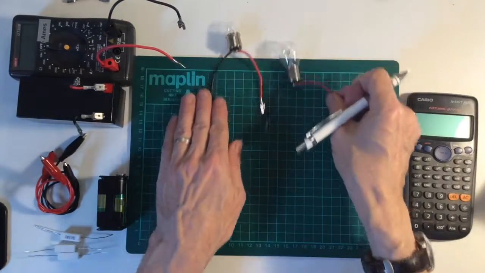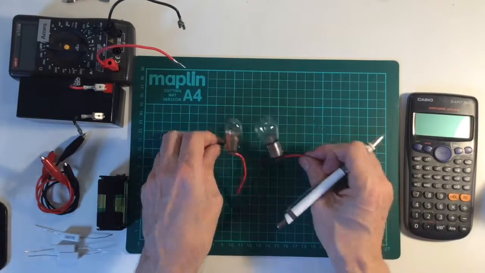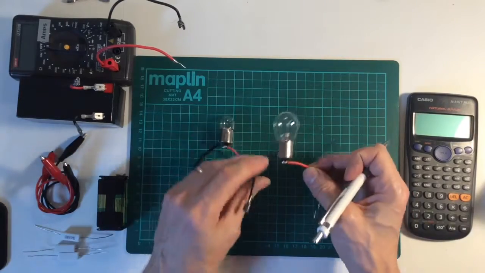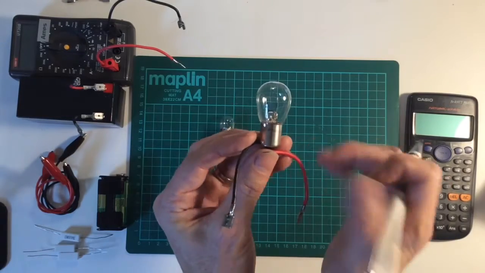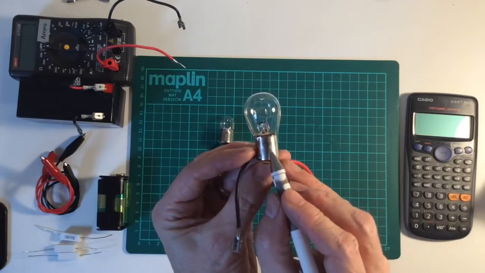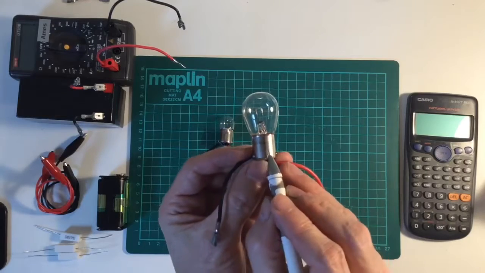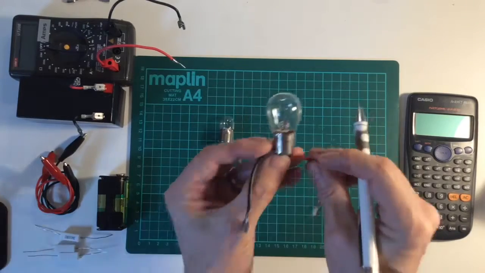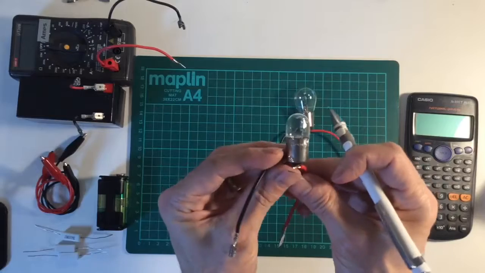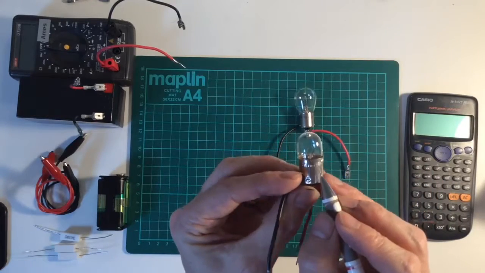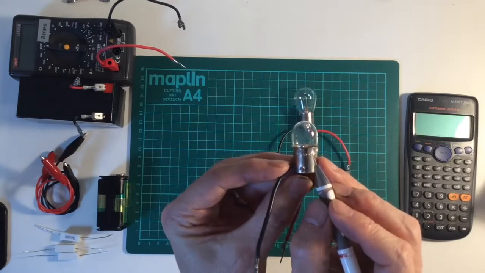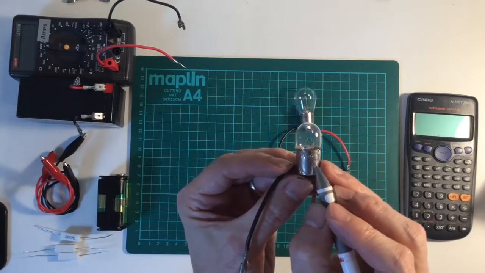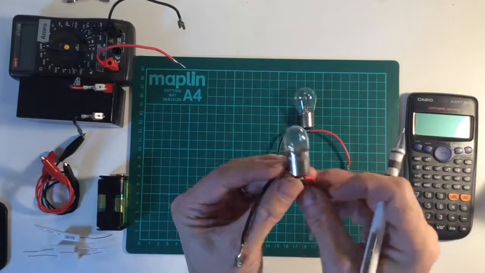of light bulbs first. Now, these light bulbs, they're slightly different sizes, one smaller than the other. This one, you may not be able to read it, but it says P21W, 21 watts, 12V, 12 volts. And this one, it's even harder to read because it's not printed, it's just indented. It actually says 12V, and then it says 5W, 5 watts. So 12 volts, 5 watts.